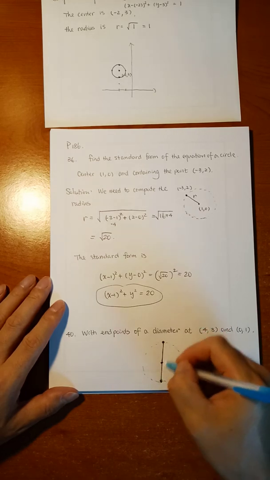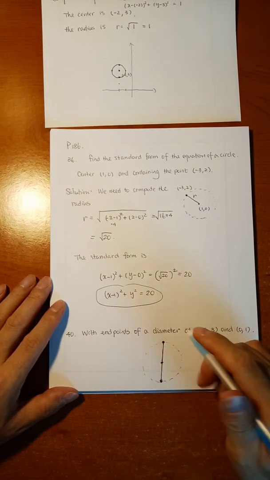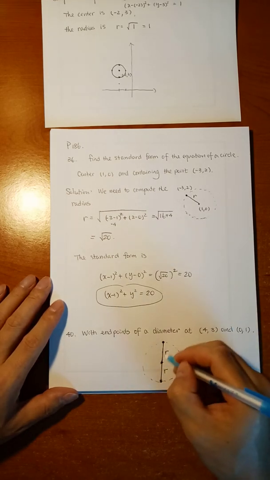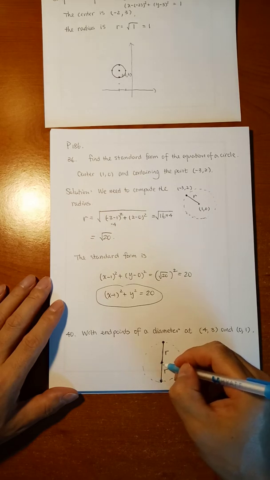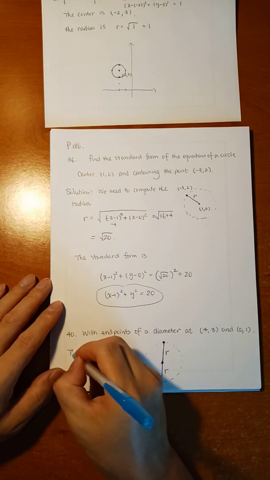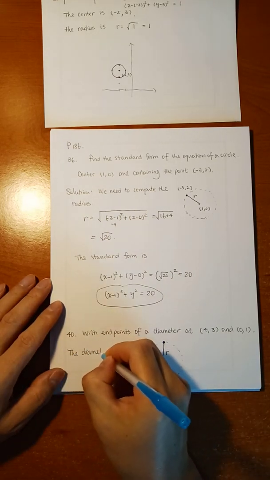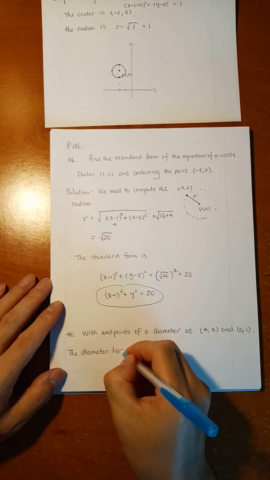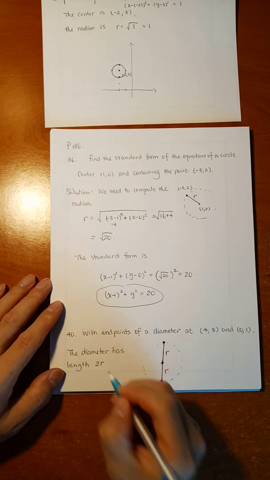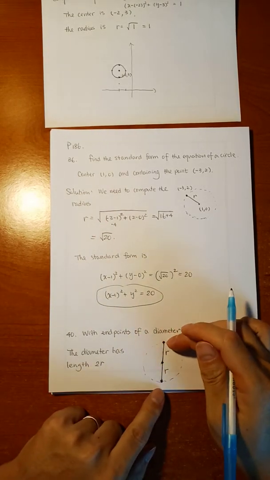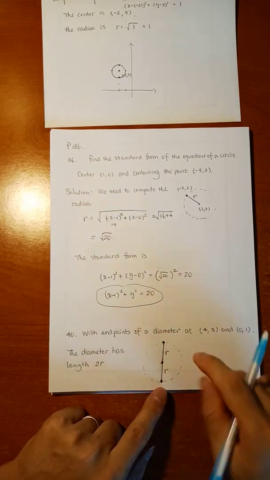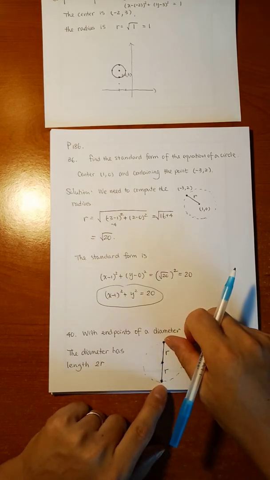You see here, this is a radius, this is a radius. Right? From the center to a point, the distance is the radius. From the center to another point, the distance is a radius. So the diameter has length 2r, twice the radius. That's one property we need to know. Diameter always has length twice the radius.